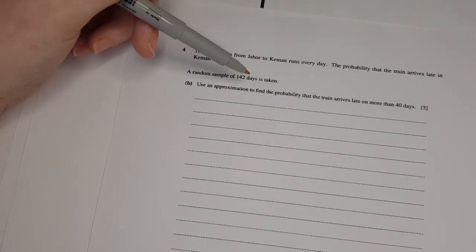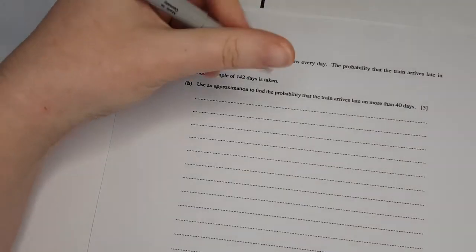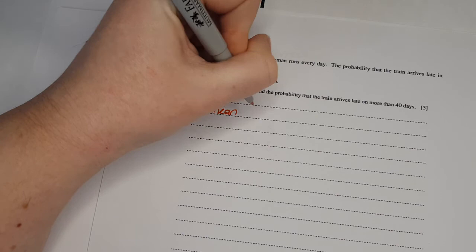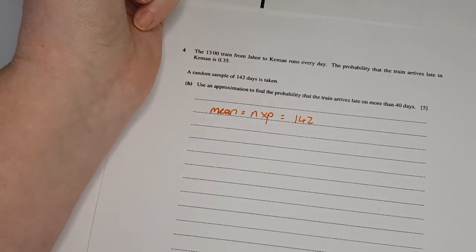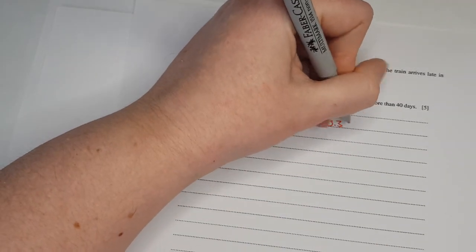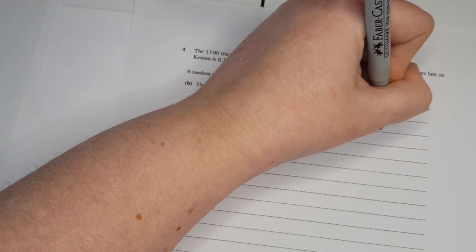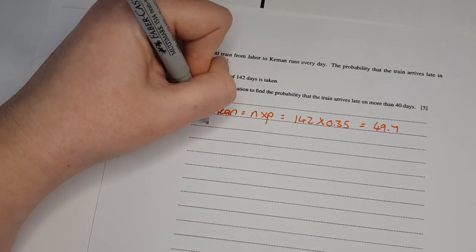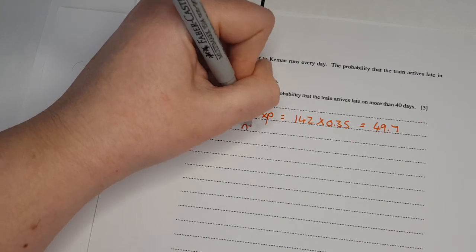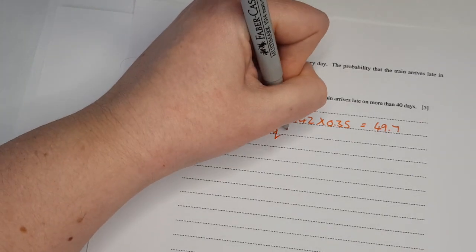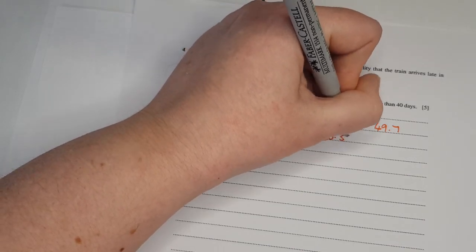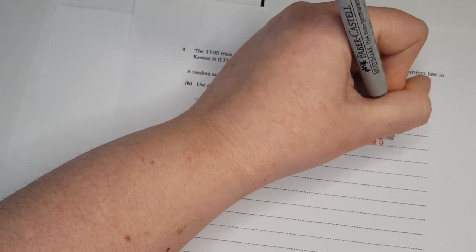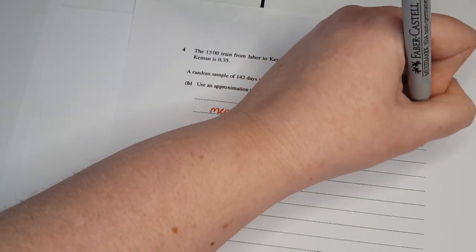So I have my n and I have my probability of success, so I can work out the mean of n times p, which is going to be 142 times 0.35 to get a mean value, and the variance is n times p times q, which is 142 times 0.35 times 0.65 to give me my variance value.